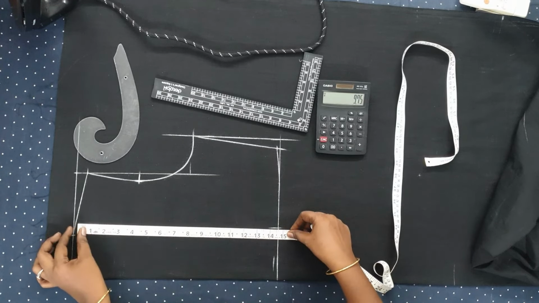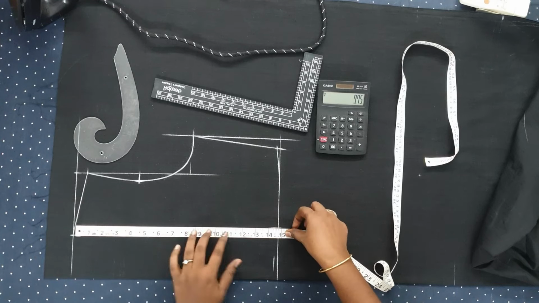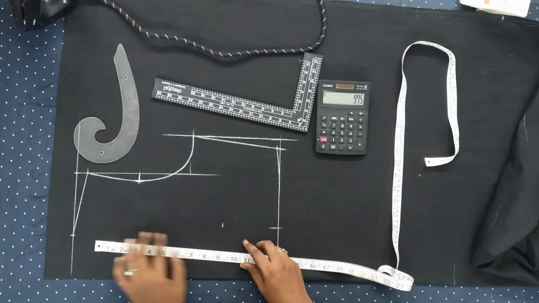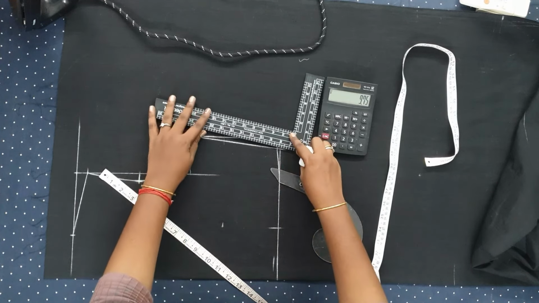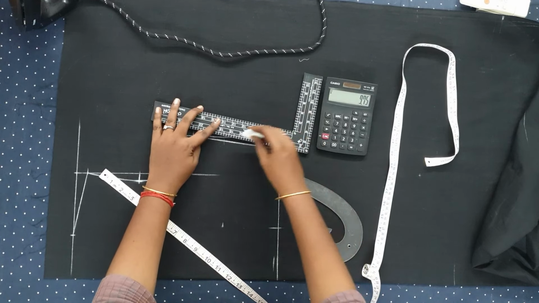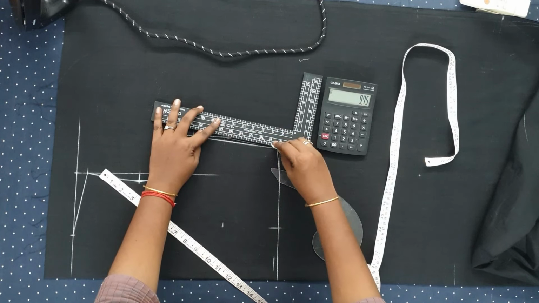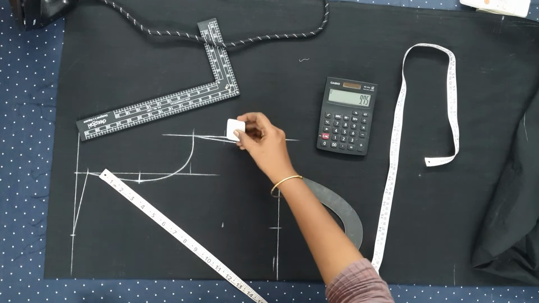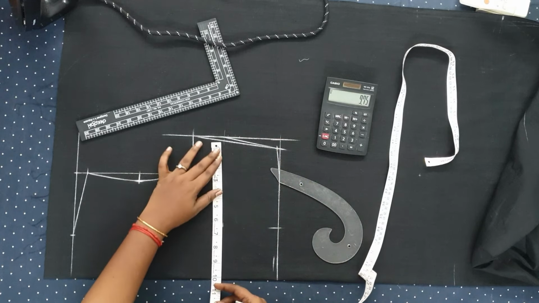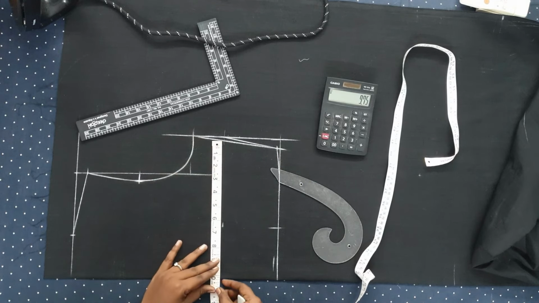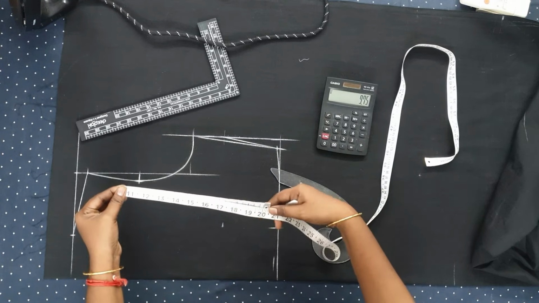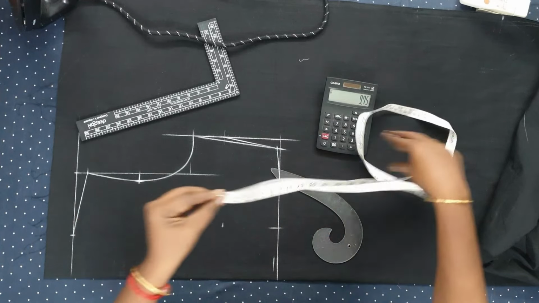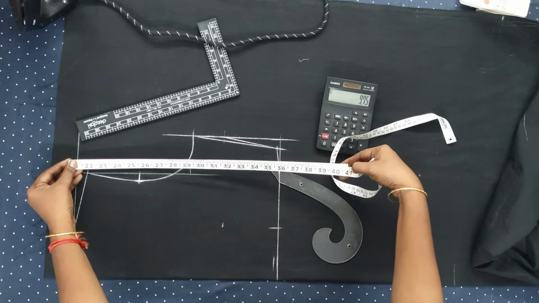And from the shoulders, mark the shoulders to bust point. Now against the bust point, make a small marking on the side seam. Now join this point with the waist point. The bust circumference must measure the fullest over the bust point. So check if the bust circumference measures bust circumference plus the ease that we added.